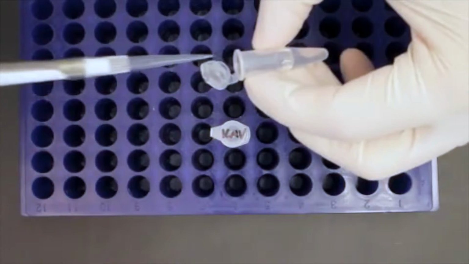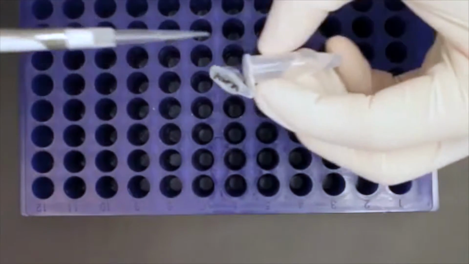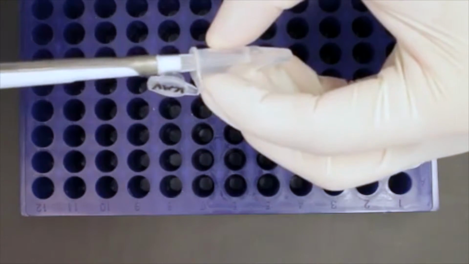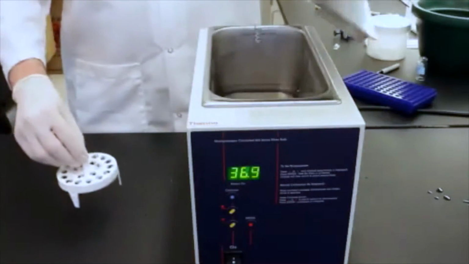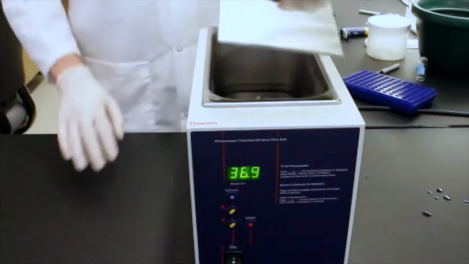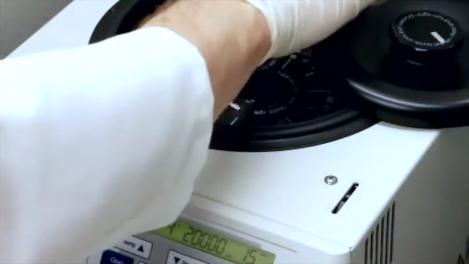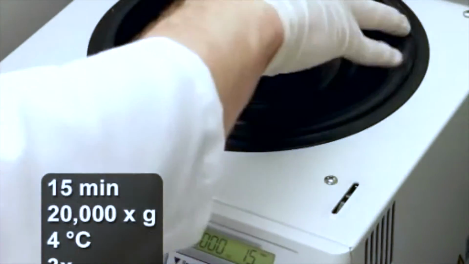Then mix 40 microliters of 200 millimolar calcium chloride into the sample, followed by cross-linking of the MPB-containing lipid layers with DTT at 37 degrees Celsius for 1 hour. At the end of the incubation, spin down the solution 3 times.